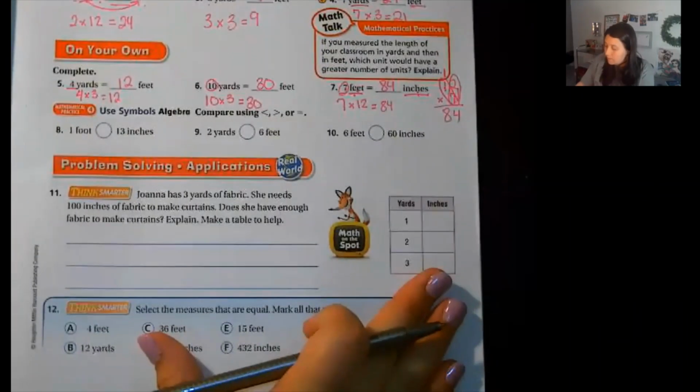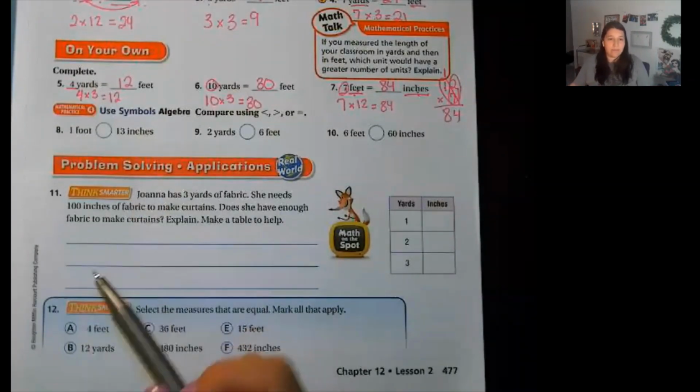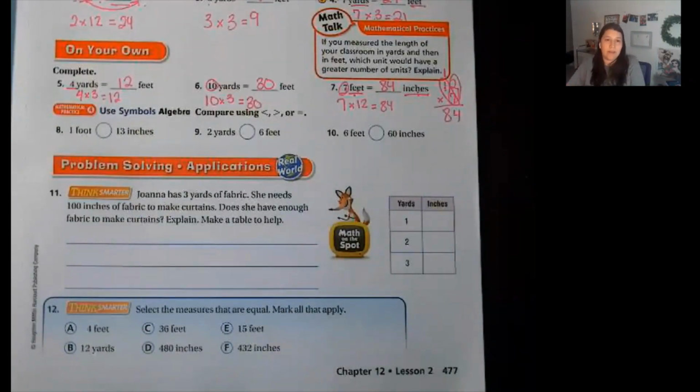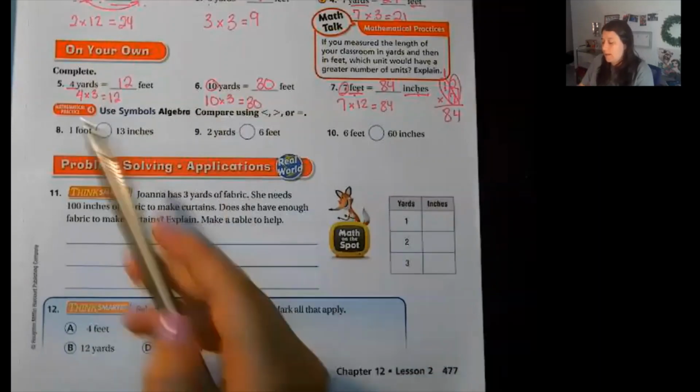All right, so the next one, we are comparing the 2 different types. And remember, to compare, we need to have them in the same unit. So right now on number 8, we have 1 foot, and then we have 13 inches. We cannot compare those right now because we don't have the same units of measurement. So we need to change.